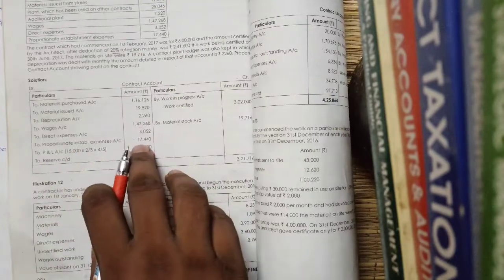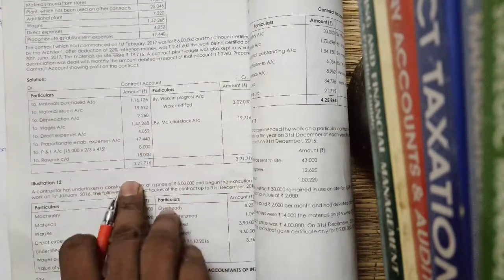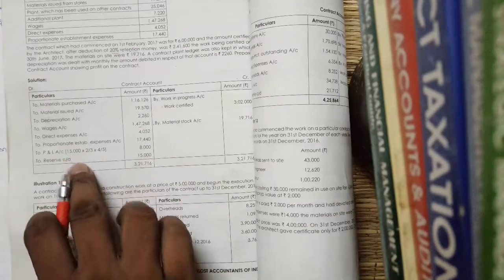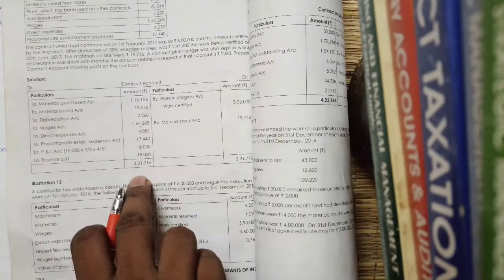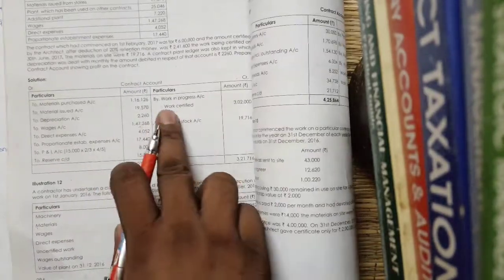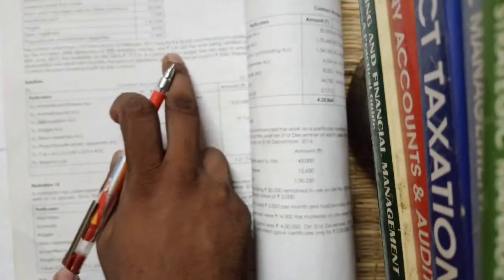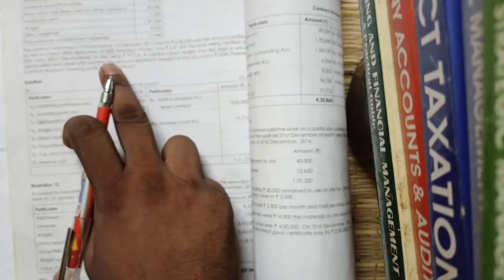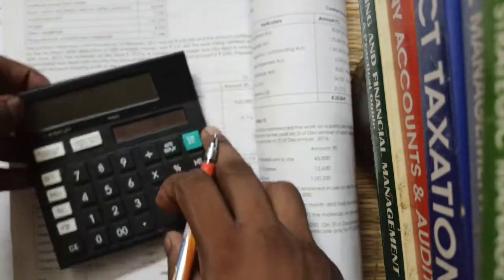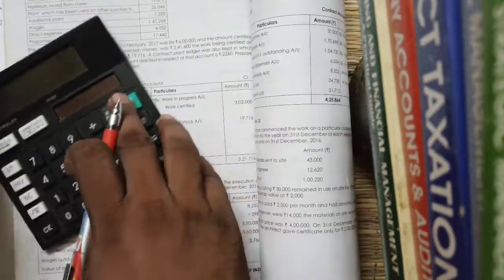Proportionate establishment expenses is 17,440, and then we need to find out the profit and loss account and reserve account. And on the back side, work in progress. So contract certified is 6 lakhs. We have retention money 2 lakhs 41,000. So the remaining 80% we calculate on retention money. We get work certified.